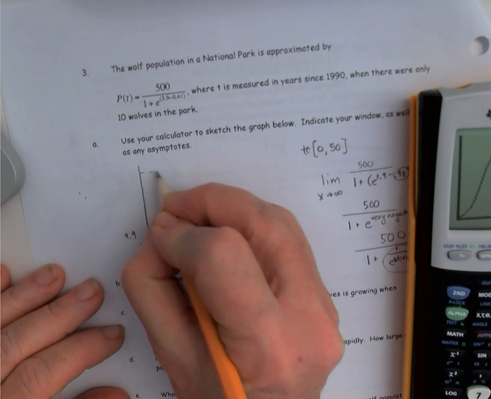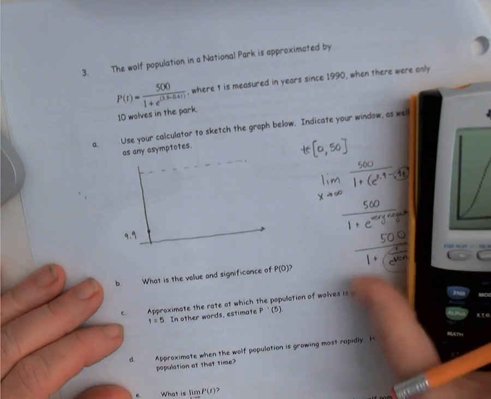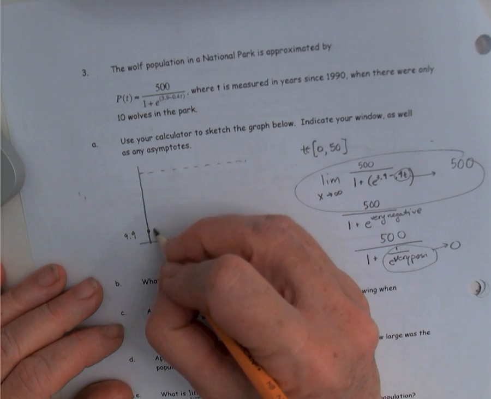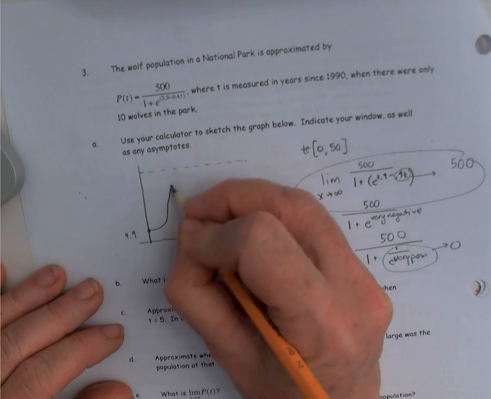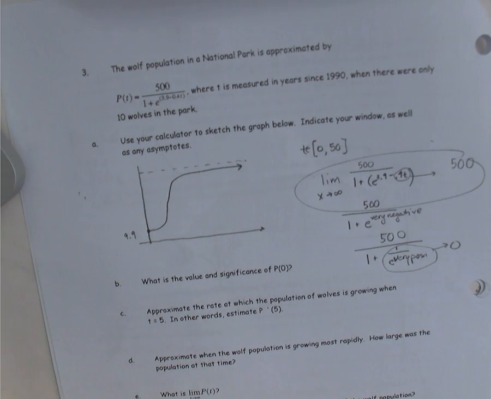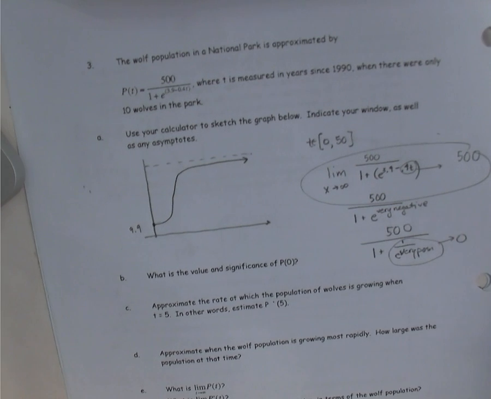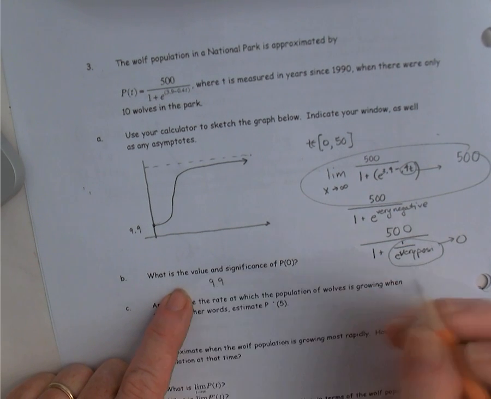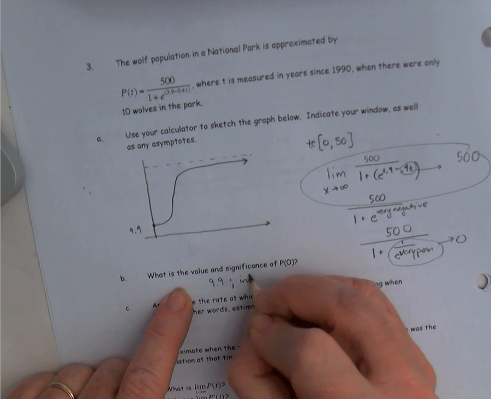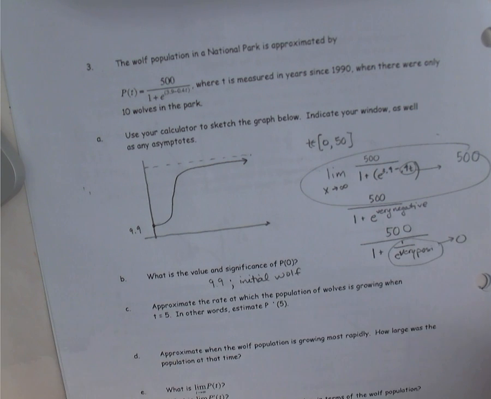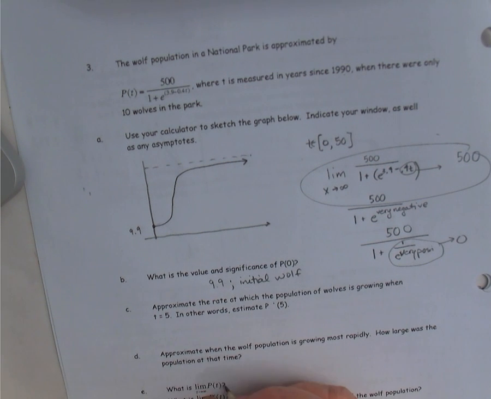And what I did was I found a horizontal asymptote. If you remember, this is what we do to find a horizontal asymptote. A horizontal asymptote is always found by taking the limit as x approaches infinity, or x approaches negative infinity. And now we've done some of this. P of 0 is 9.9, which is the initial wolf population. The limit as P goes to infinity, we know, is 500.